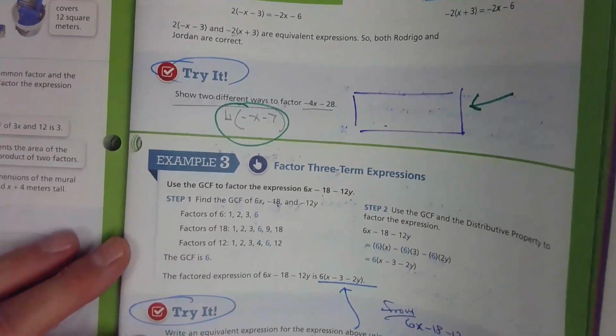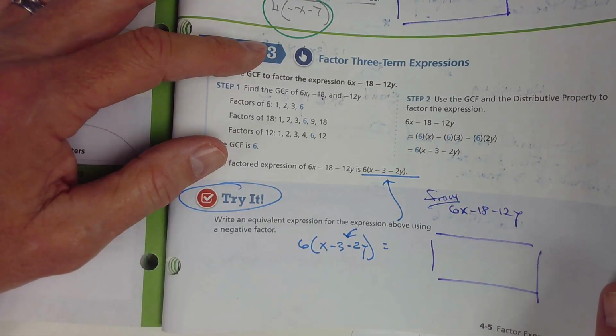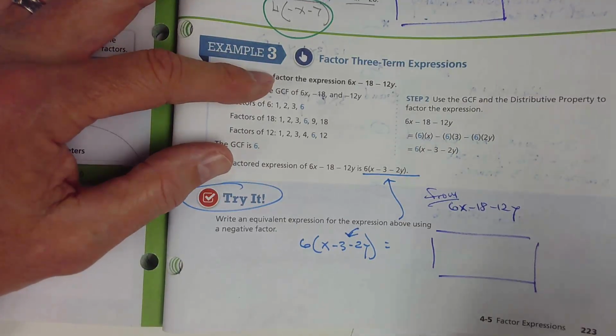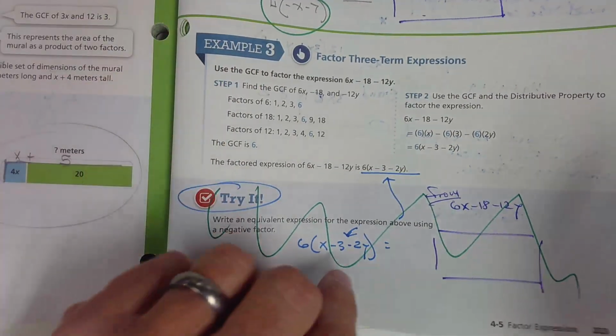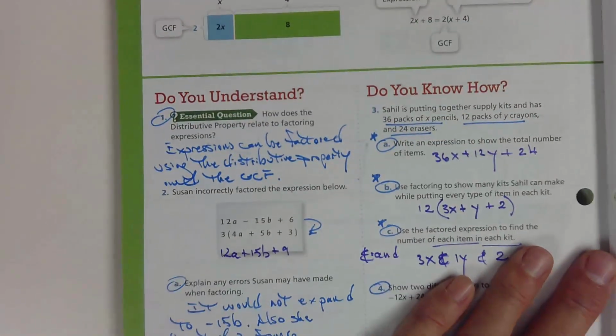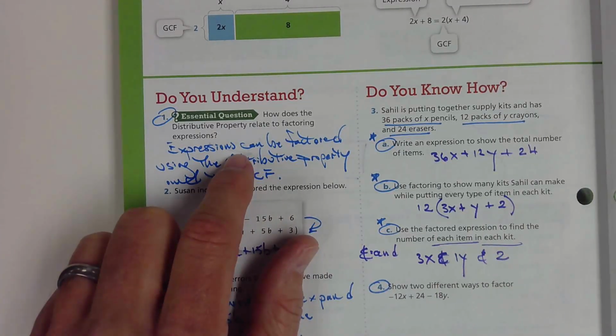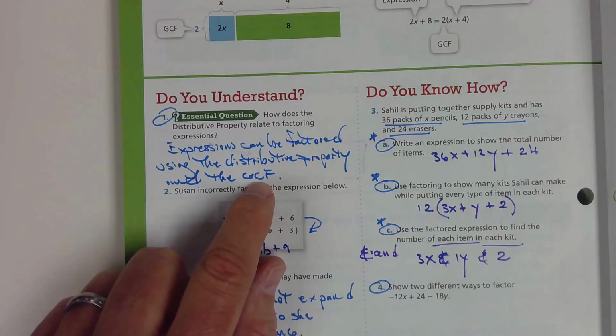Example 3, I'll let you look at that on your own. I'm not worried about the try it down here. You can scratch that out. Number 1, do you understand? It says expressions can be factored using the distributive property and the greatest common factor.